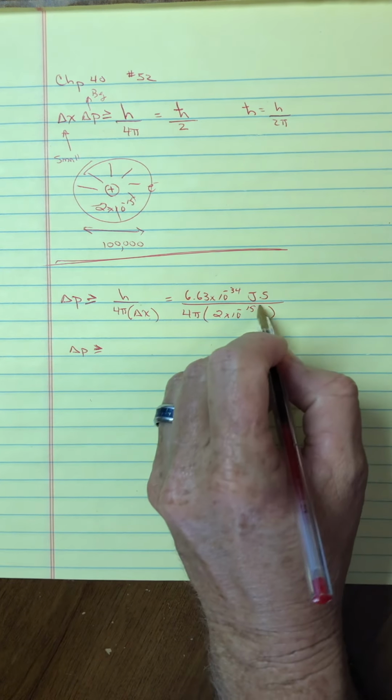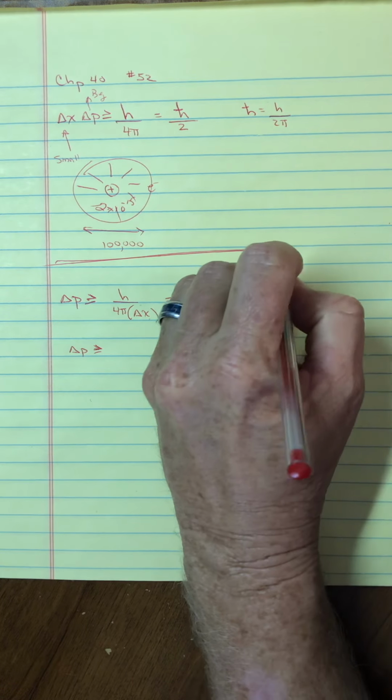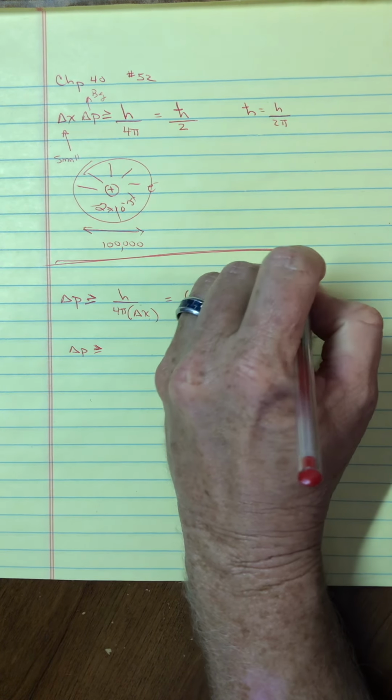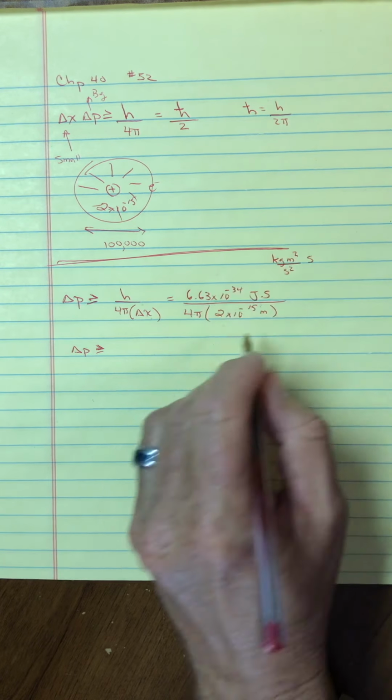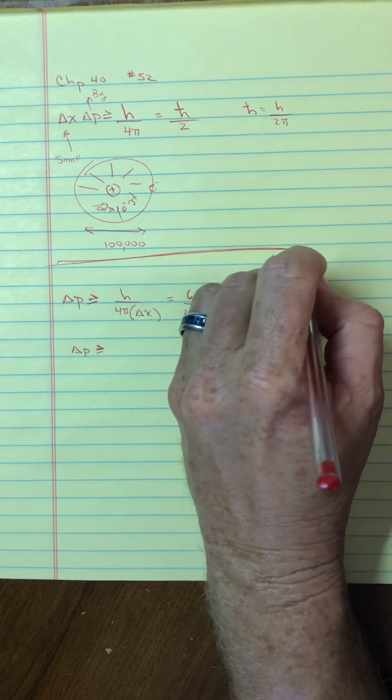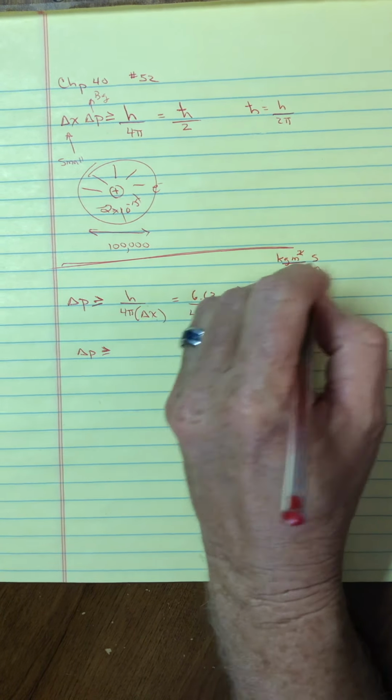Maybe I'll do my units first. If you remember, a joule is a kilogram meter squared over second squared. So if I multiply by a second and divide by that meter, one of the meters goes away and one of the seconds goes away. And I get the conventional unit of kilogram meters per second for the momentum, and technically the uncertainty of the momentum.